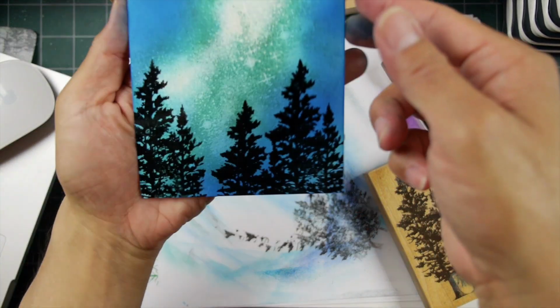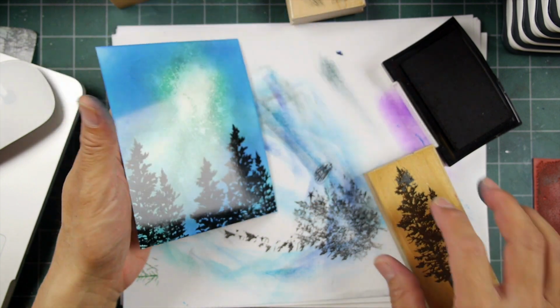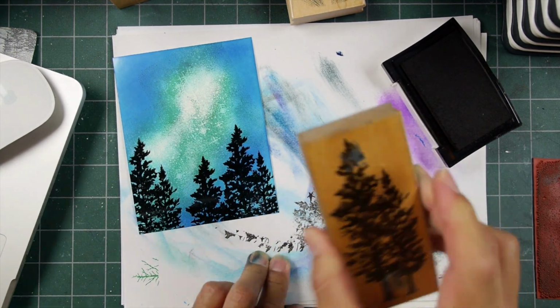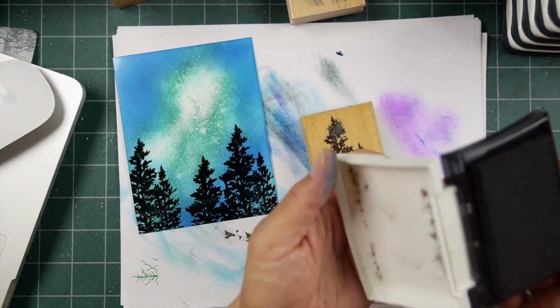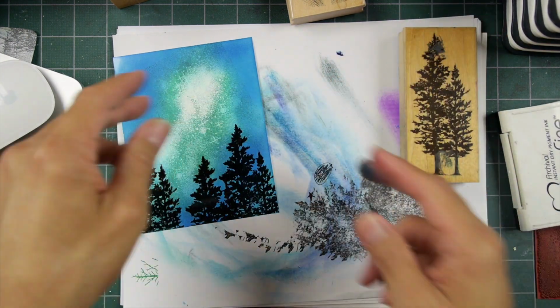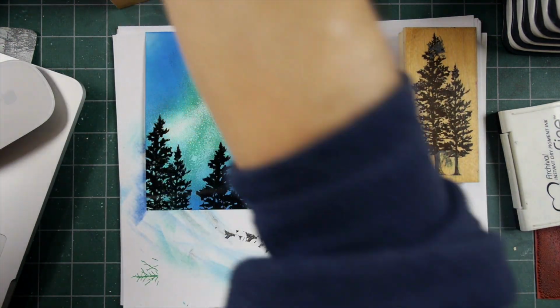But look at that kind of deep night sky like that. Look how dimensional it is too when you use something really dark in the foreground against that nighttime type of sky in the background there.